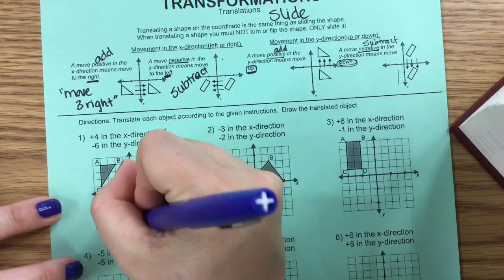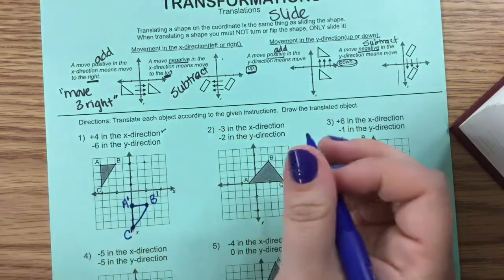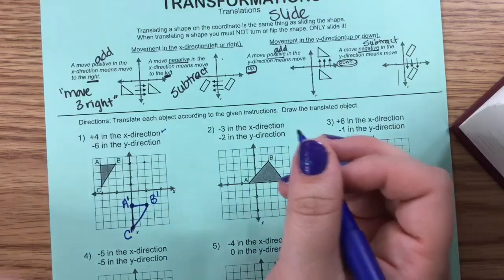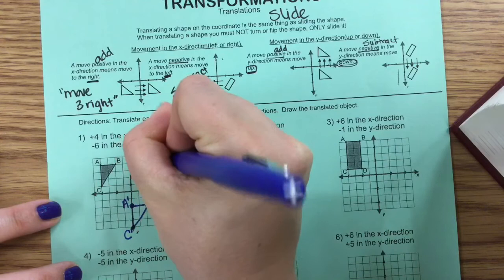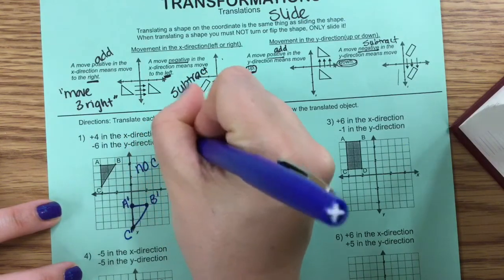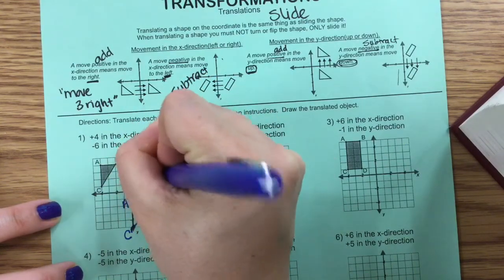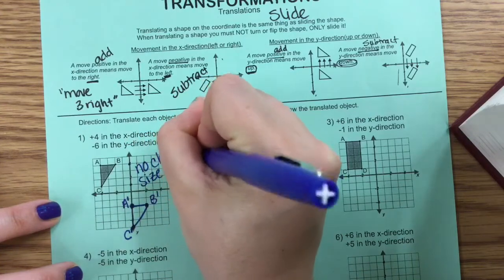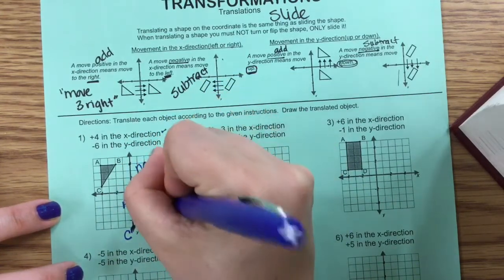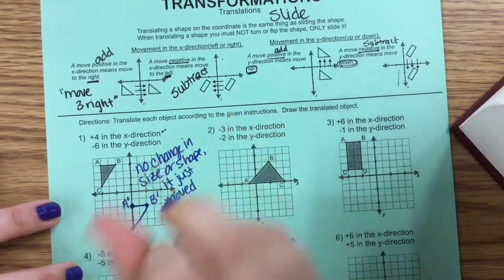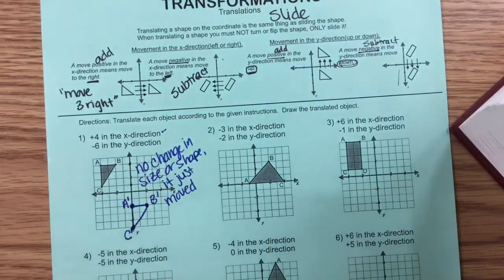It did not change size, it did not change shape, it just moved. We didn't rotate it or flip it or anything, we just slid it over and down.